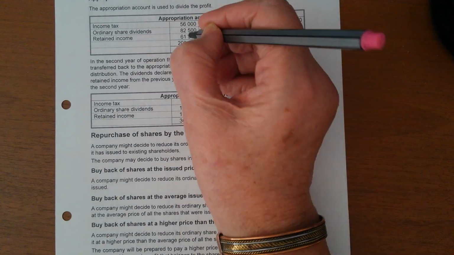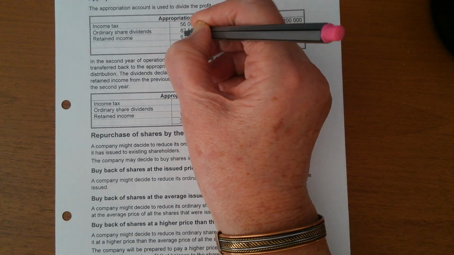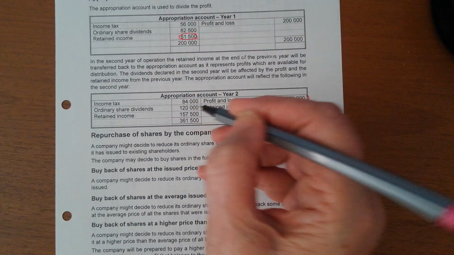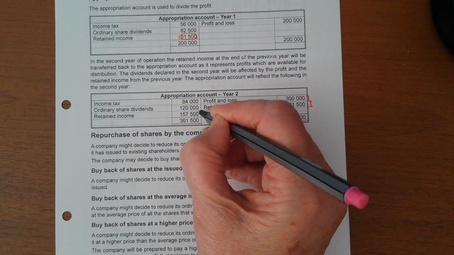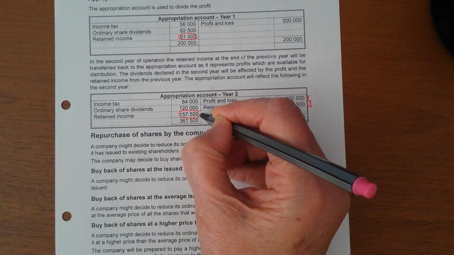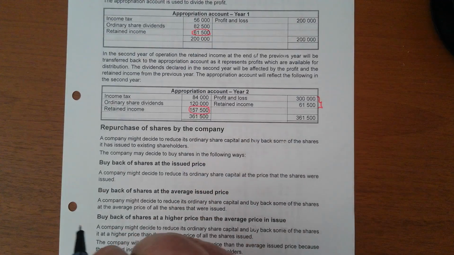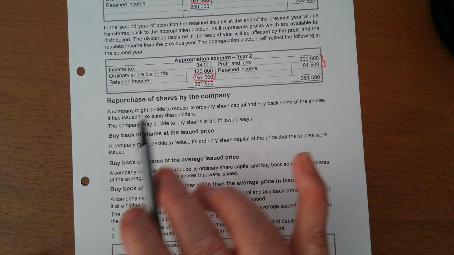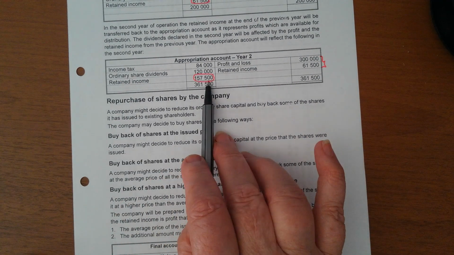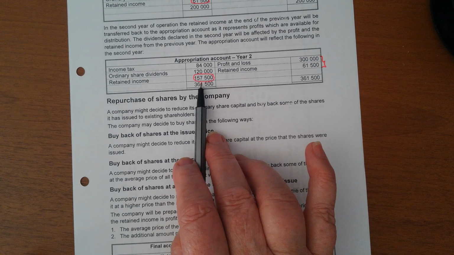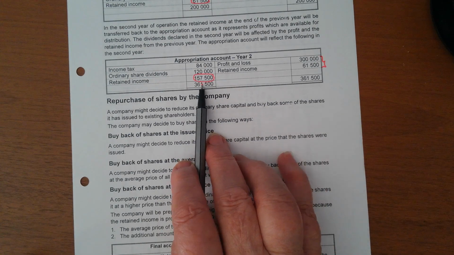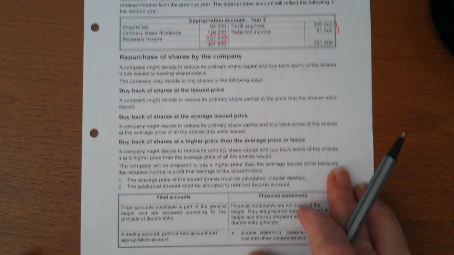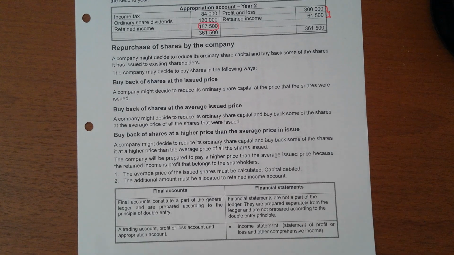So if we look at the retained income at the end of the previous year, and the retained income at the end of the current year, I can see that it increased enormously. That means the business kept back a lot of money in the current year to expand, for instance, in the future. Okay, the repurchase of shares can be done in 3 different ways.